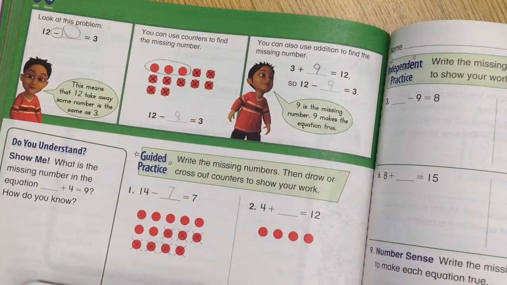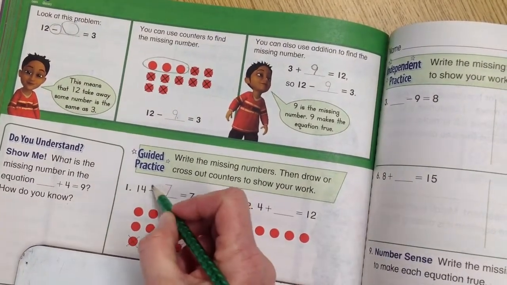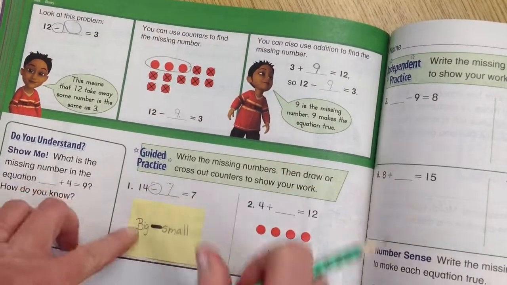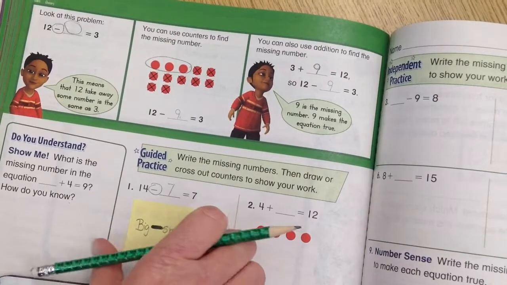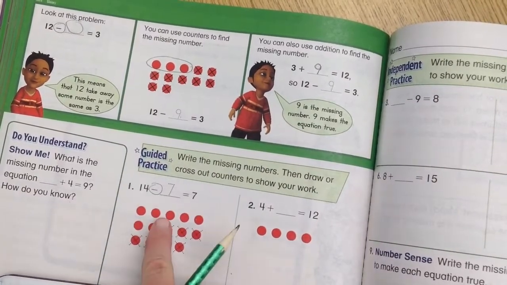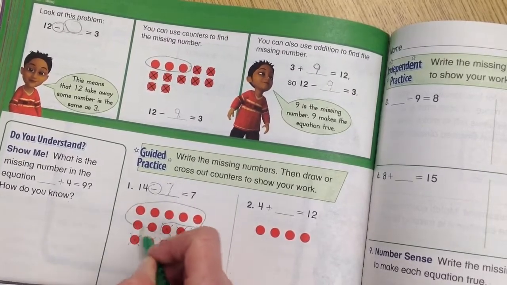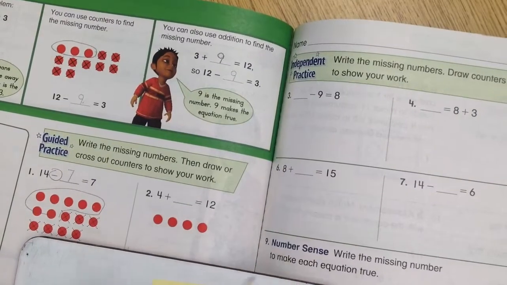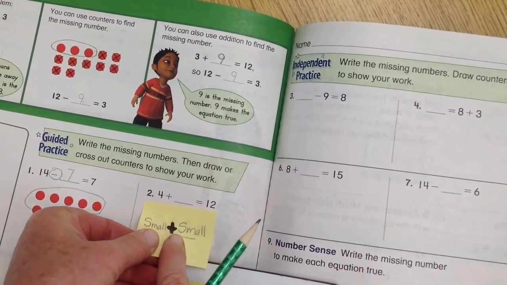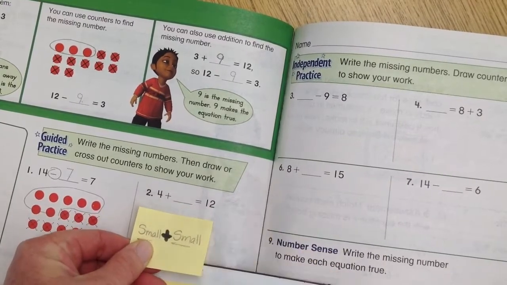am I supposed to get a small number or a big number? So, number 1, 14 minus something. So here I need big minus small. I need a small number. So they started with 14, they crossed off 7, and how many did they have left? 7. Here I have a plus. So I'm looking at small plus small. So I know I need something smaller than 12.